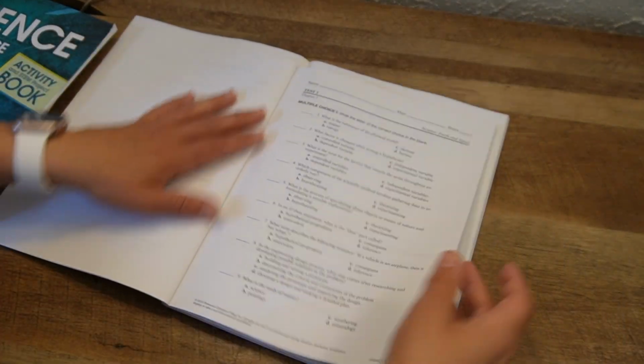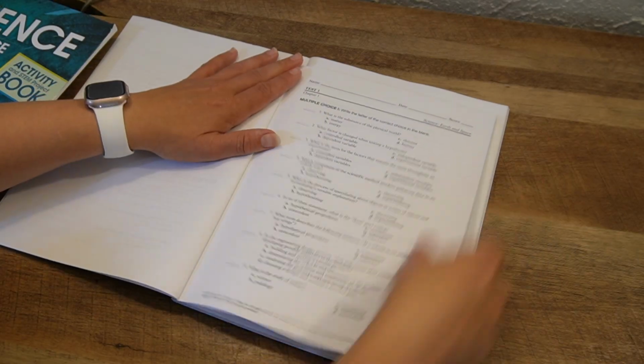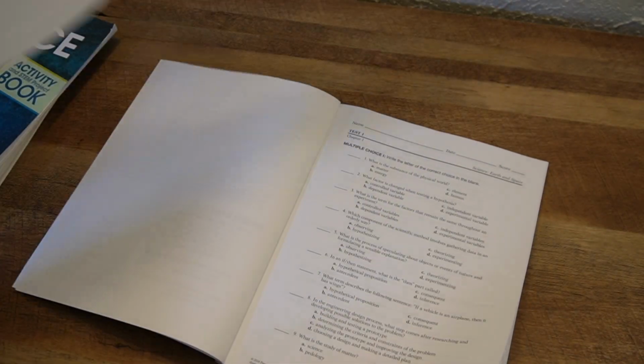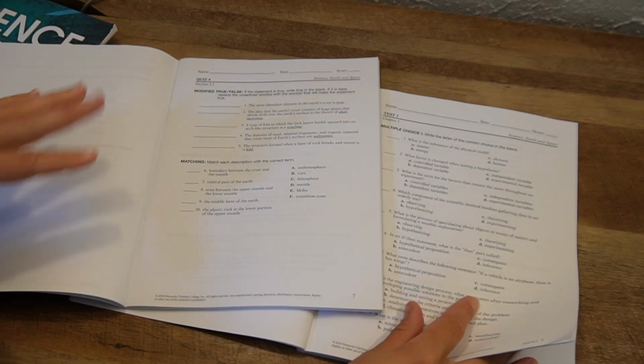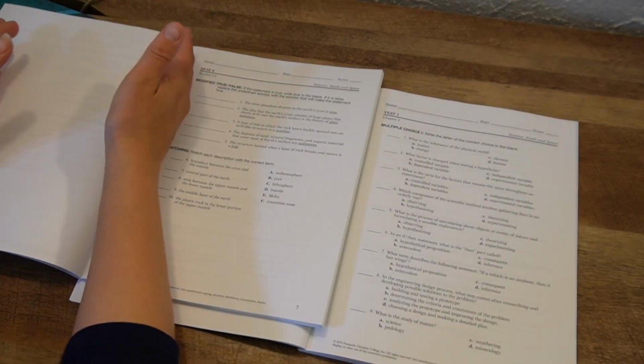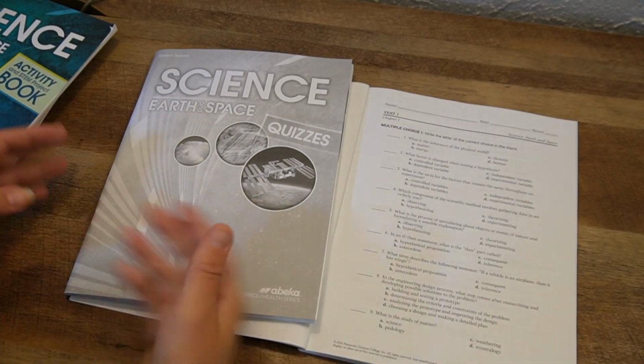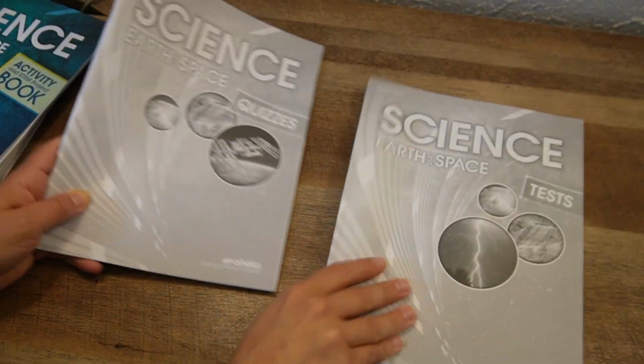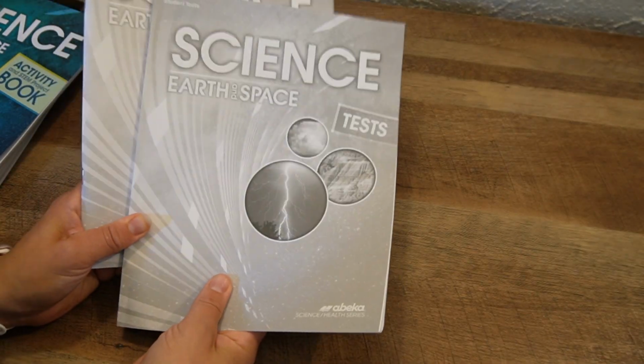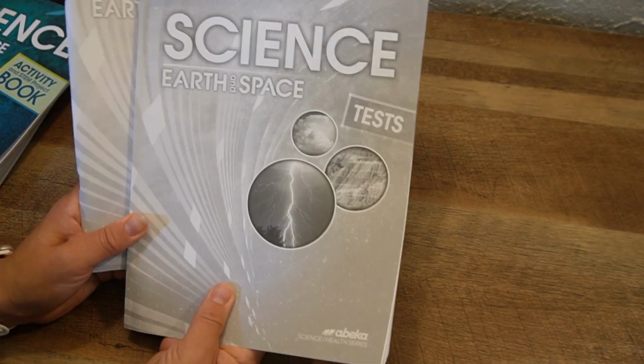So I would typically rip this out, and I like to use the binder method for organizing. I put that in here, okay, and pepper it through, and then hole punch it and stick it inside the binder. But that is what the 8th grade Abeka science curriculum is.